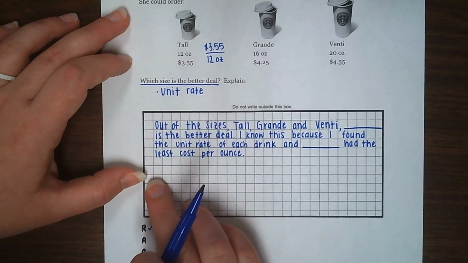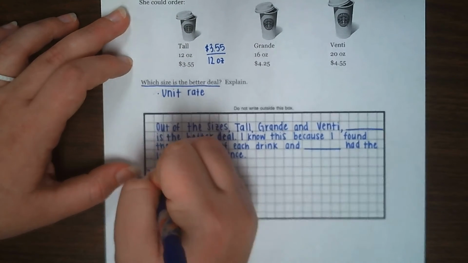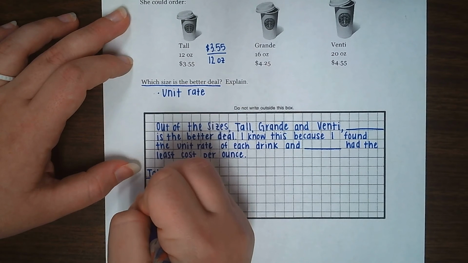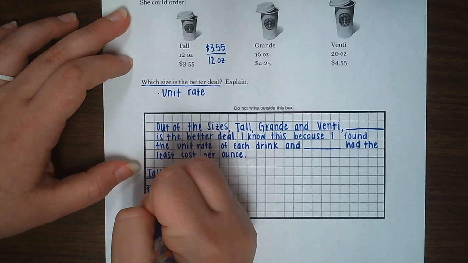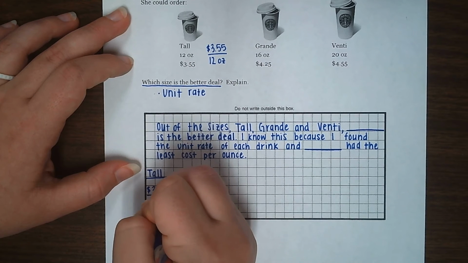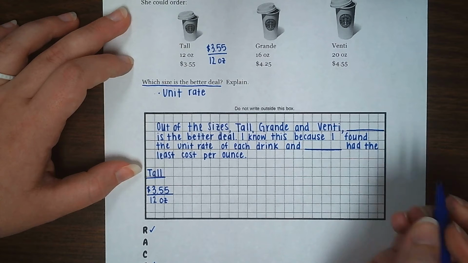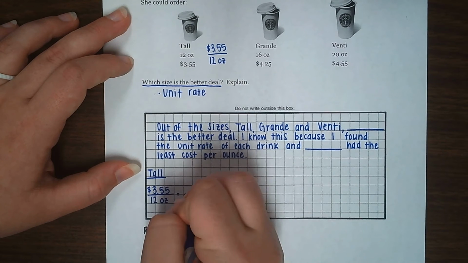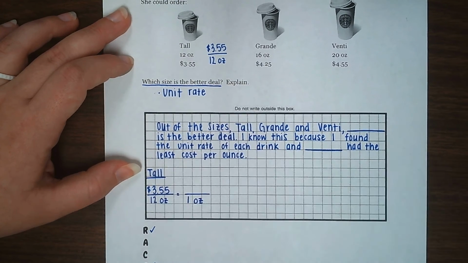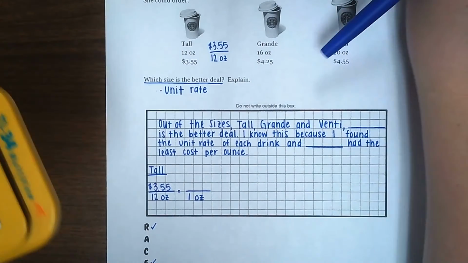So let's go ahead, keep everything very neat. Let's look at our tall. The tall is $3.55 for 12 ounces. Remember, unit rate, we're trying to find out how much is it per ounce. And we can use calculators for unit rate.